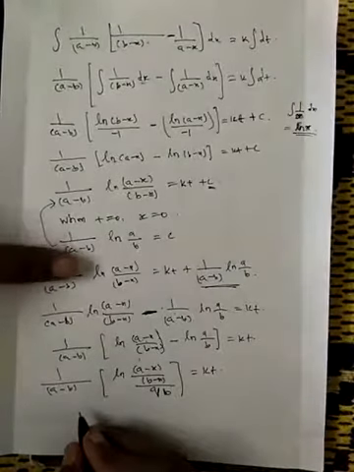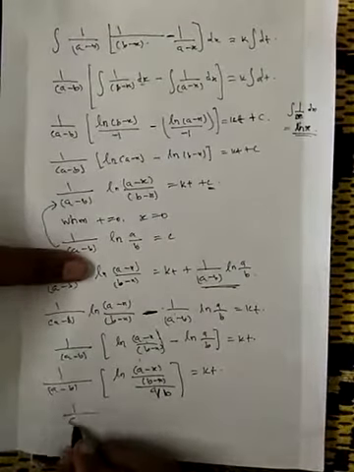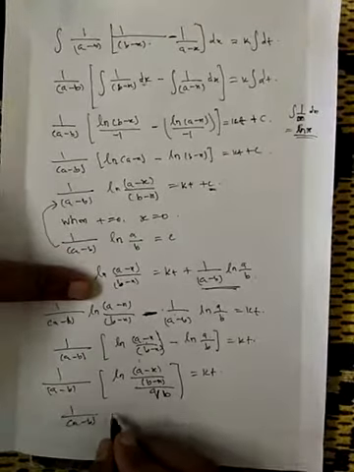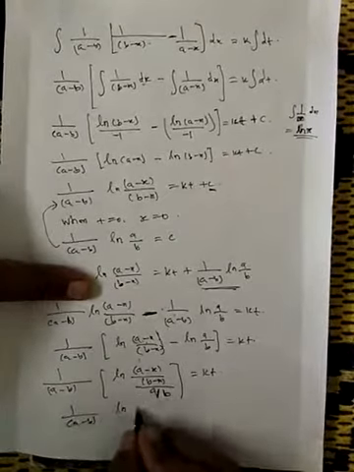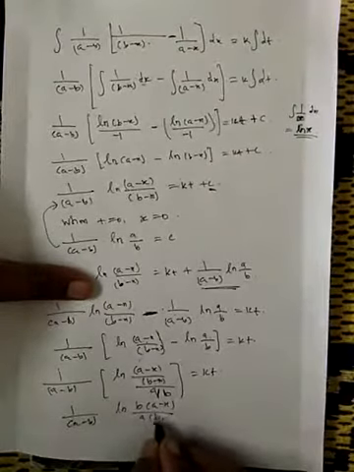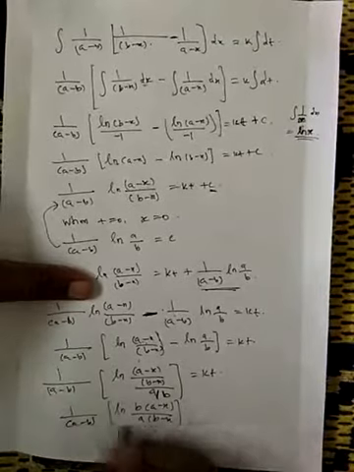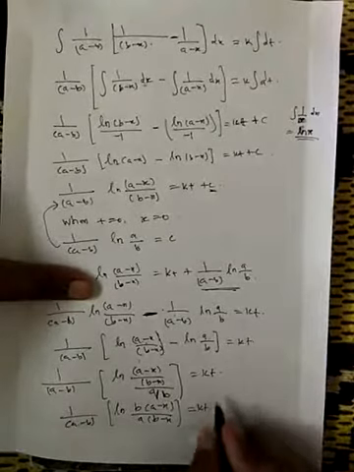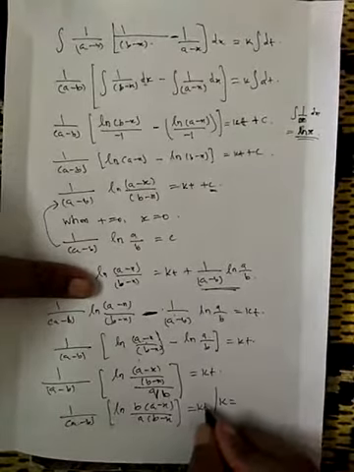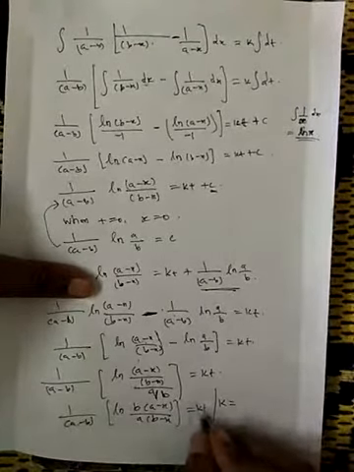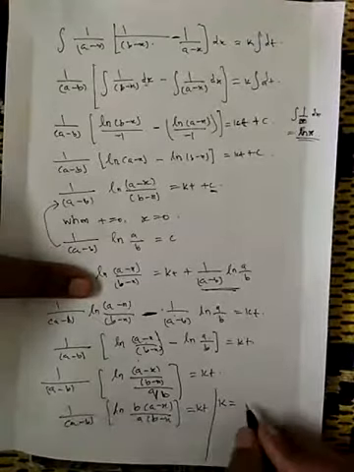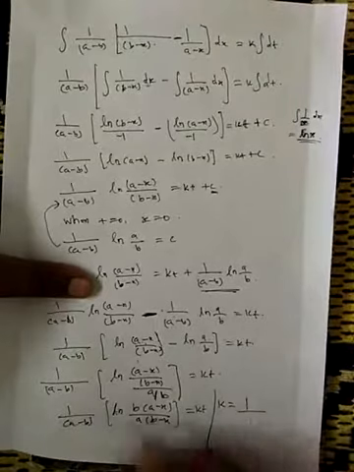And now this is 1 by a minus b. This is b into a minus x, a into b minus x equal to kt. So the expression for k equal to, you take this time, logarithm, if you convert, okay, I'll do it step by step.